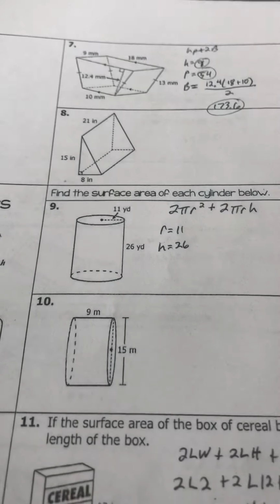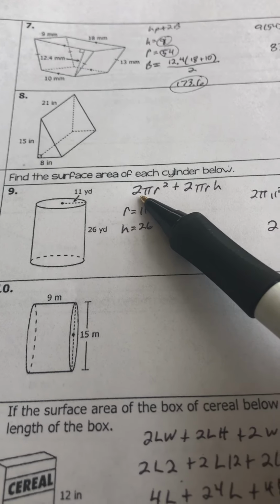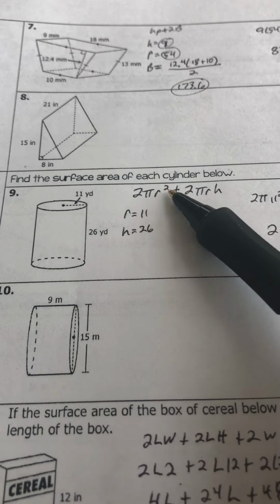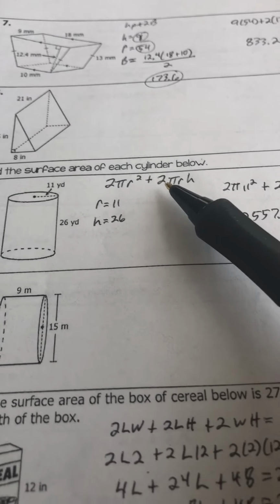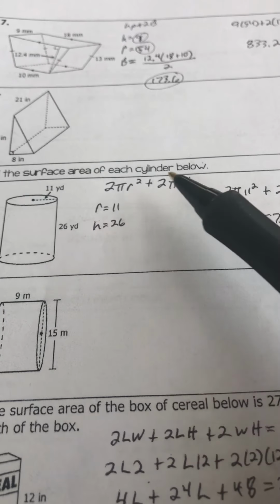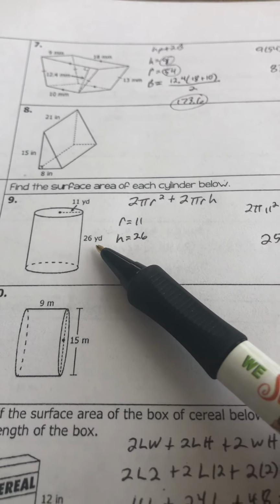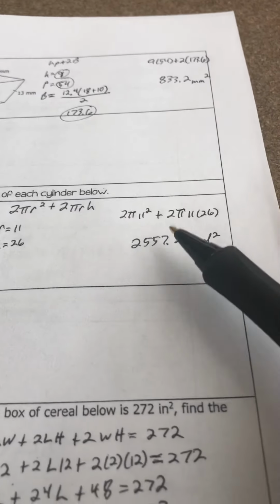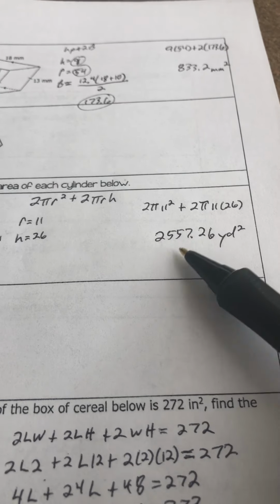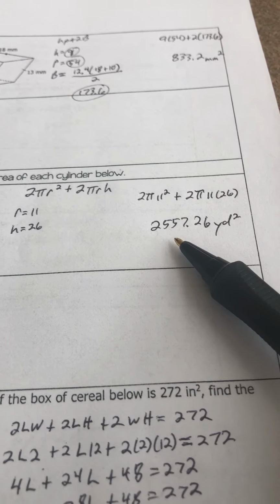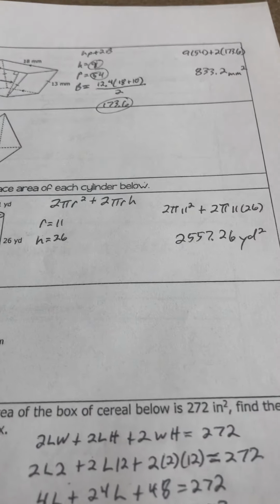Moving on to number 9, find the surface area of the cylinder. So the cylinders are kind of easy, you just take 2 times pi times r squared. The r here is the radius, which is 11. And you add that to 2 times pi times r again times the h, the height of the cylinder, which is 26. Plug those numbers in. You see my 11 there. You see my 26 there. This ends up being 2,557.26 yards squared.